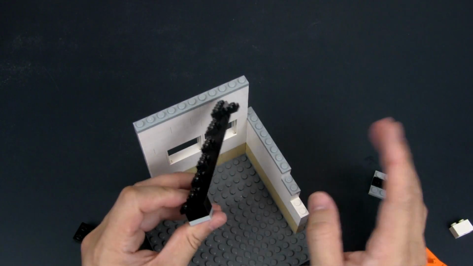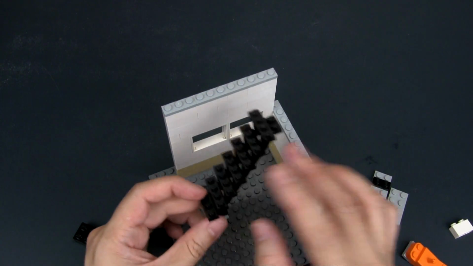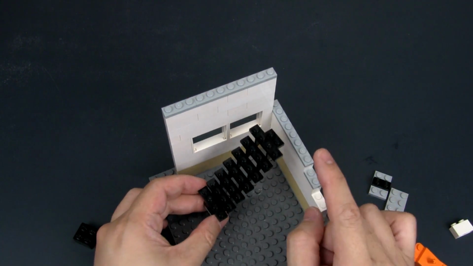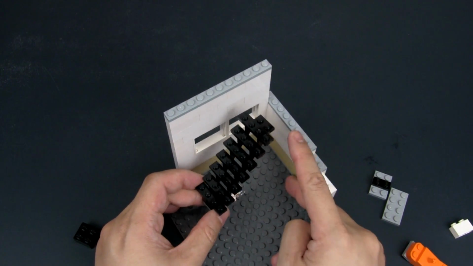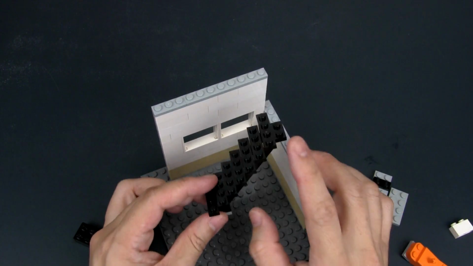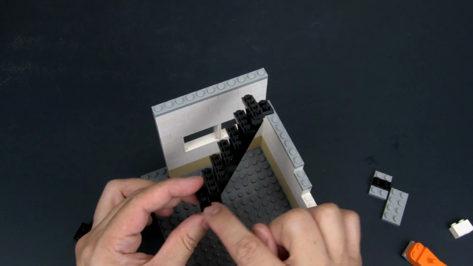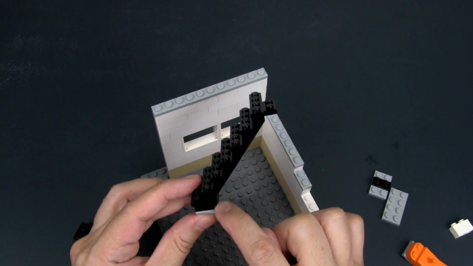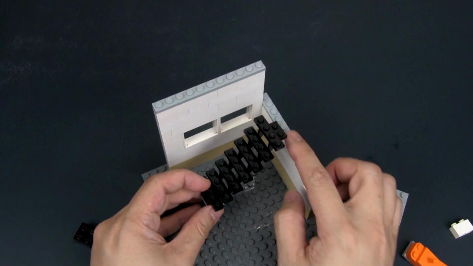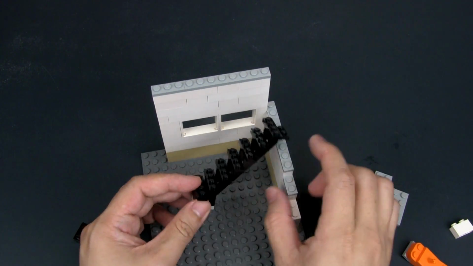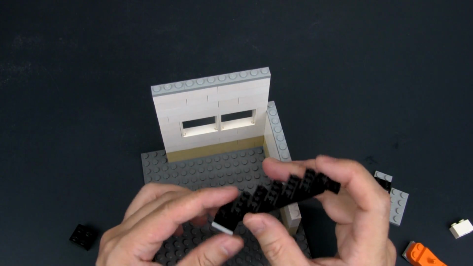So the basic idea, or really what I'm trying to show, is you always have to think about the height of your steps in relation to the height of the side walls that you're building, and you have to make some compromise somewhere. You would have to either reduce the height of a brick using plates here, or add to the height of the side walls if you want to match them up nicely.